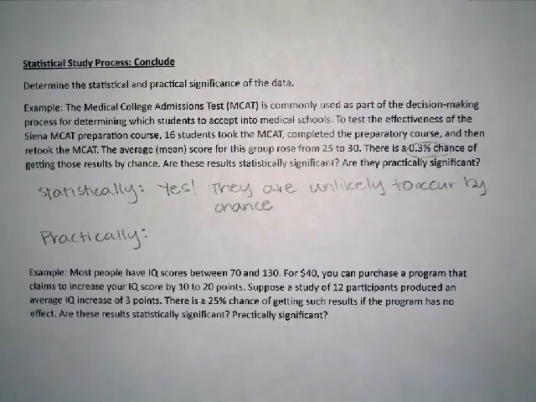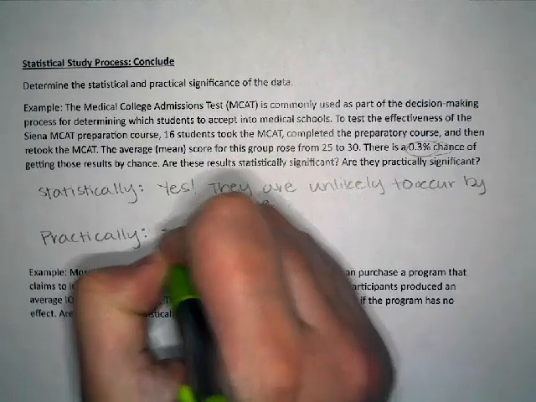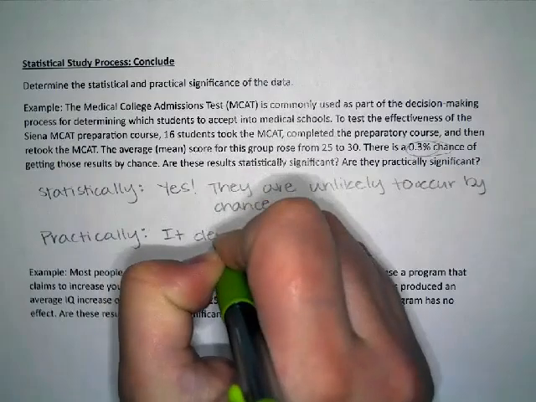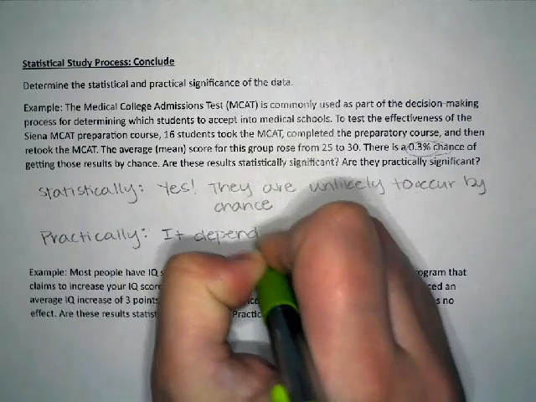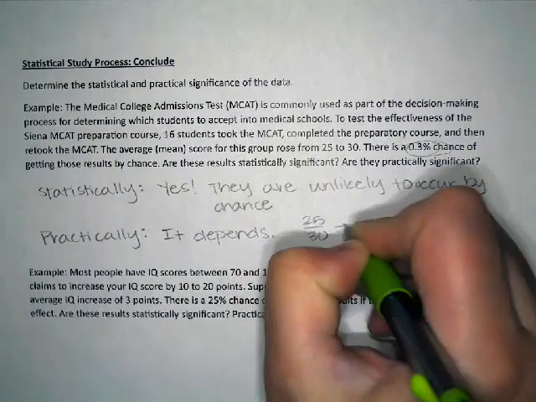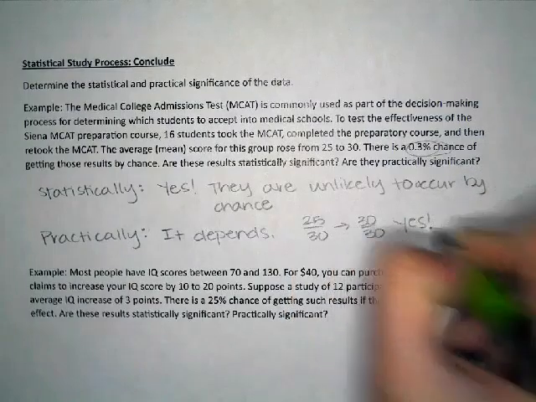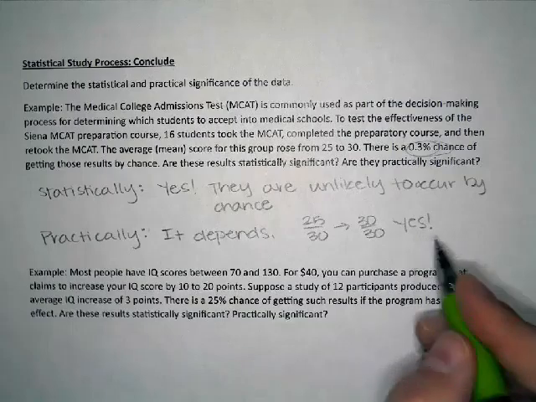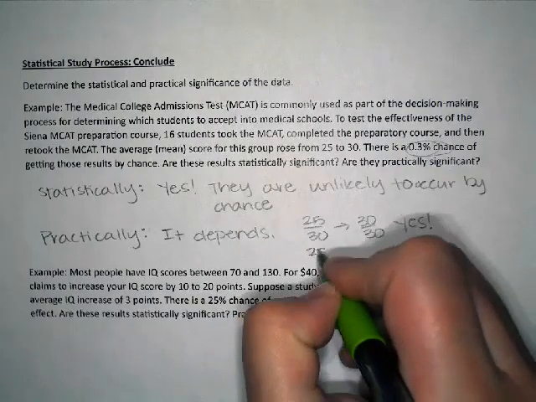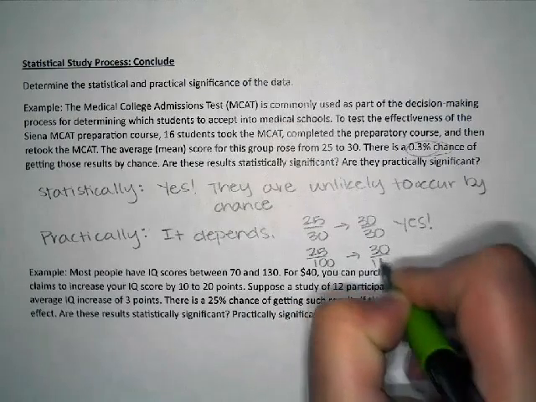That's not worthwhile. So it depends. So 25 out of 30 to 30 out of 30, yes, that would be worthwhile. That would be effective. 25 out of 100 to 30 out of 100, no. So it depends.